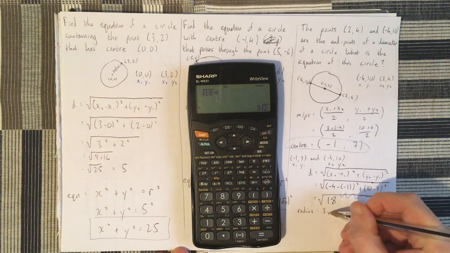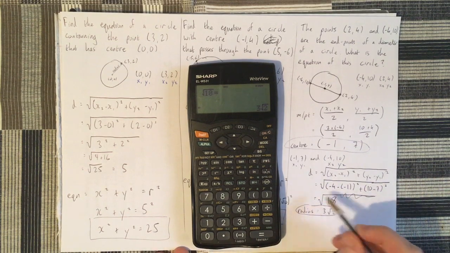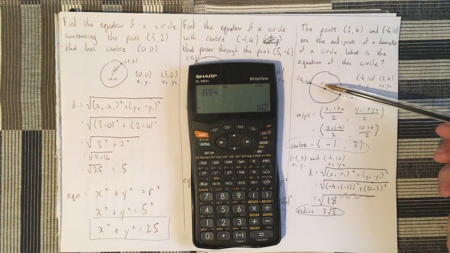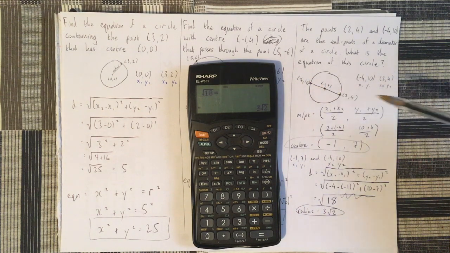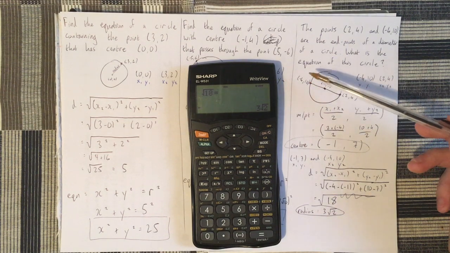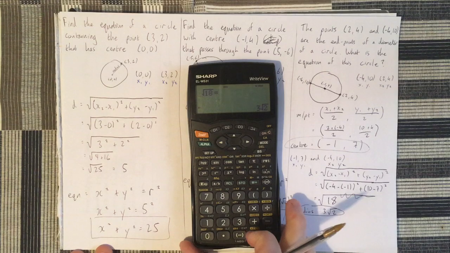Okay, so your radius then is 3 root 2. Alright, so I just went from there to there, and that's the radius. I would get the same answer going minus 1, 7 to 2, 4. Another approach would have been get the distance from minus 4, 10 to 2, 4, and then half it, and you would still get 3 root 2.